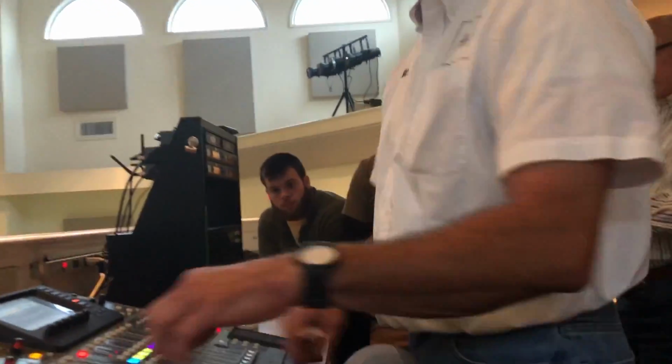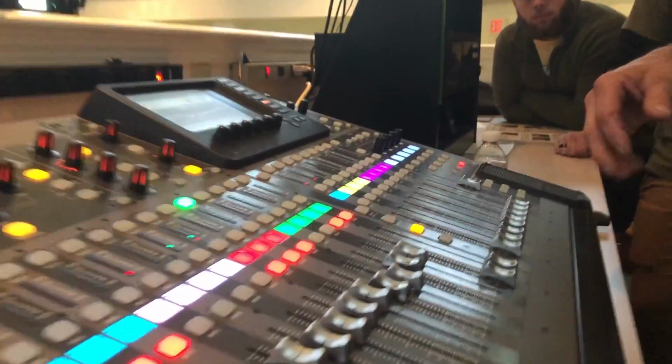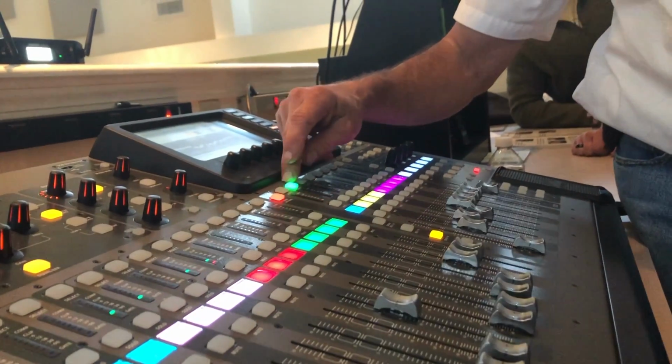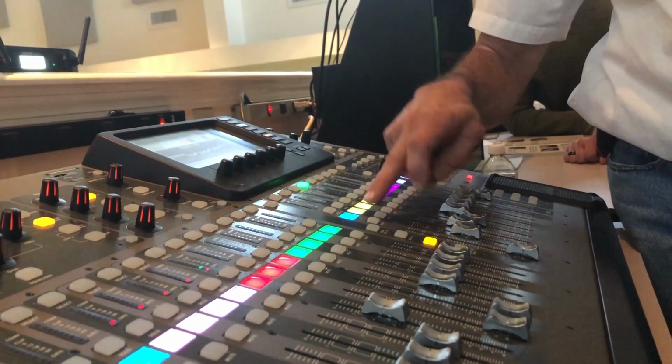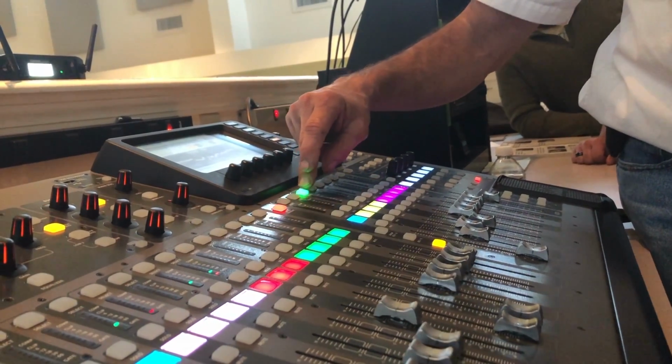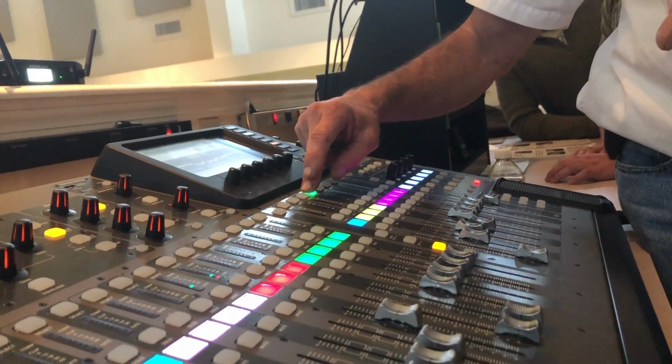Now, with this flashing, I can select my monitors. Y'all only have 3 monitors on stage, which are your choir mix, your organ mix, and your stage mix. I don't know what that one is. It doesn't appear to be used. But you'll notice how these faders jump as I press them. See all that jumping around?